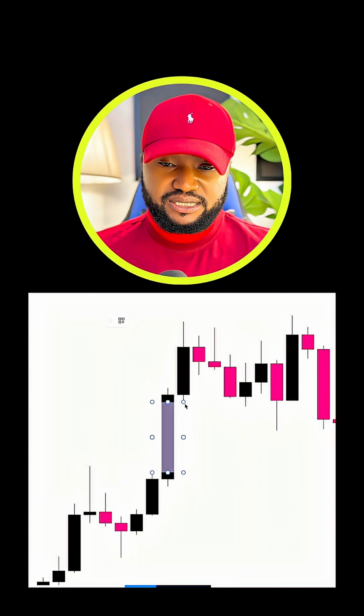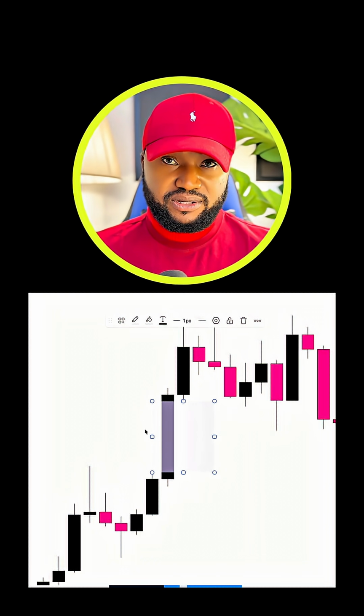A fair value gap is basically the gap you find when you have a 3-candle price action. This is 1, 2, 3 candles. Now, there is a gap in between these 3 candles, and that is going to be found in the middle of this area. Can you see? This middle, this is your fair value gap, right?